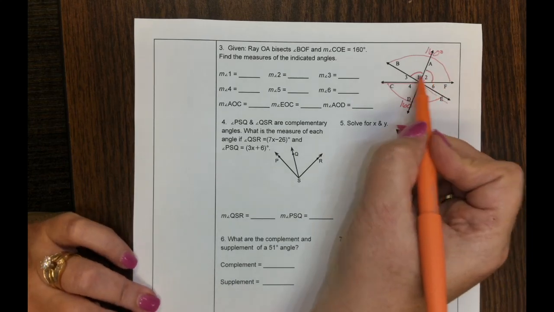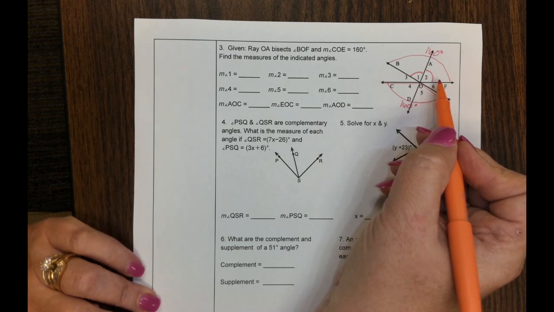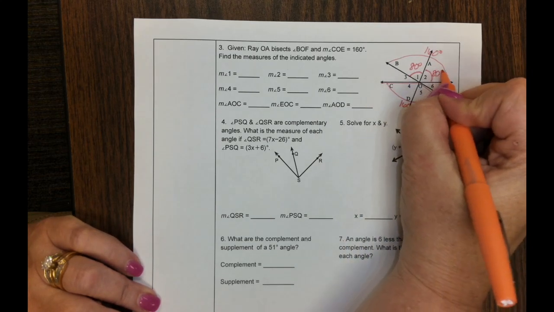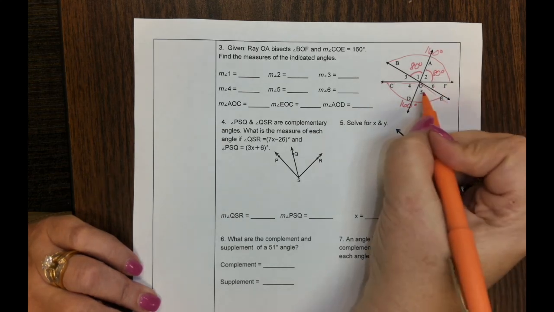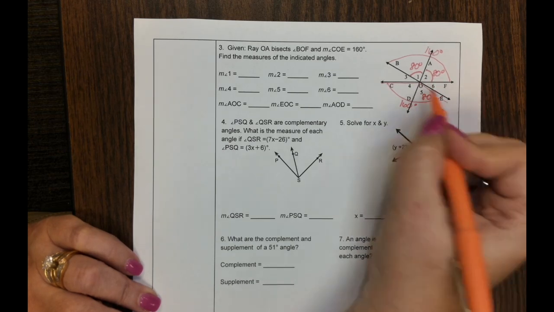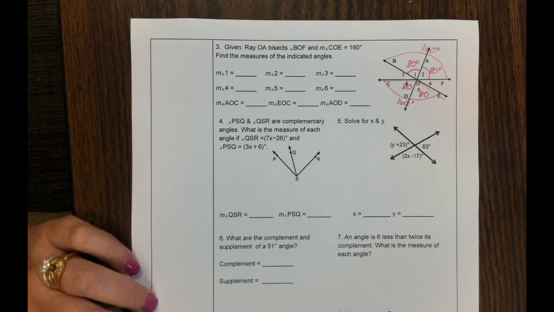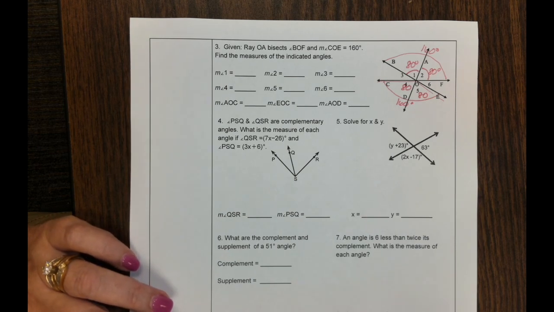And then since that whole angle has been bisected, angle 1 is congruent to angle 2. That means that we know that angle 1 is 80 degrees and angle 2 is 80 degrees. That tells us that angle 1 and angle 5 are vertical, so angle 5 is 80 degrees. 2 and 4 are vertical, so they are also 80 degrees. That leaves us with 3 and 6. 3 and 6 are vertical to each other, so they're equal to each other.